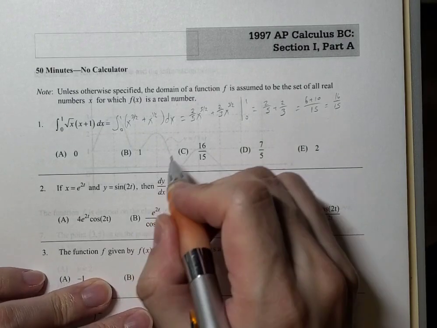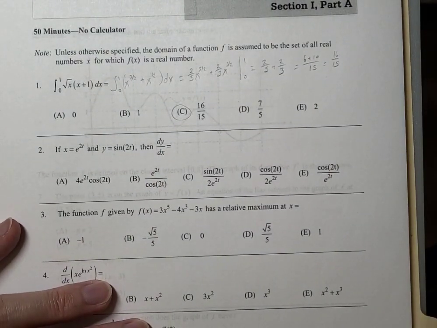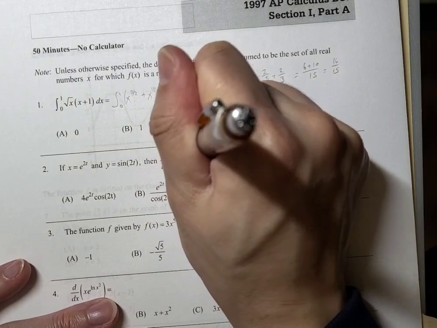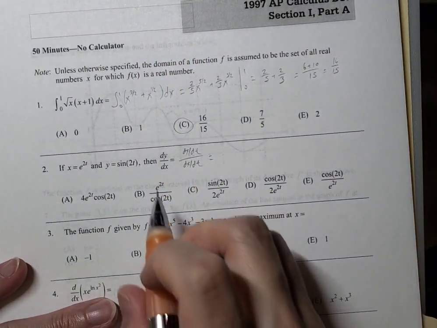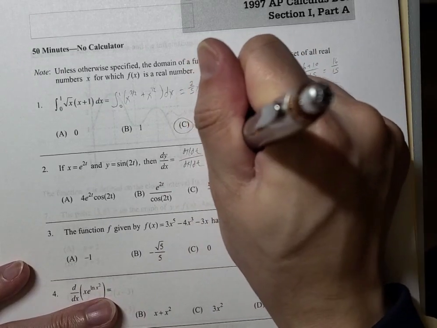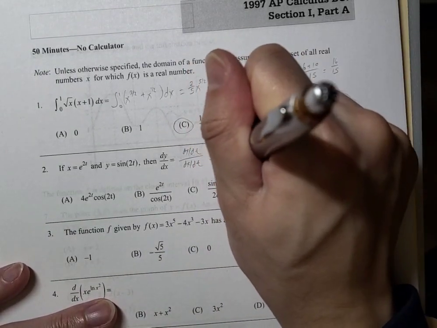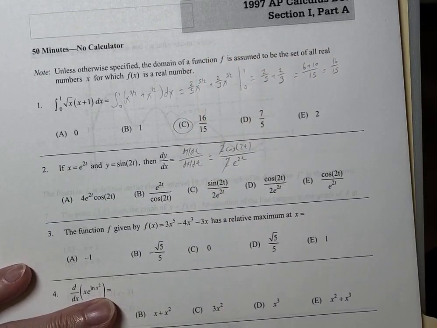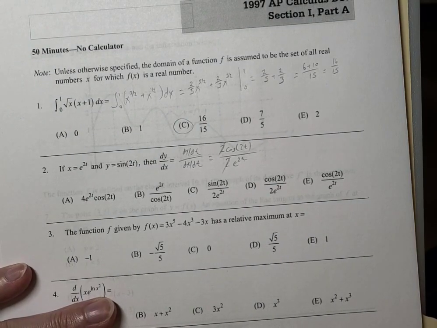That one is C. If x is e to 2t and y is sine of 2t, dy/dx is just dy/dt over dx/dt. So what's dy/dt? That's just 2 cosine of 2t. dx/dt is 2e to 2t. We need chain rule for both. The 2's can cancel, so our answer looks like E.